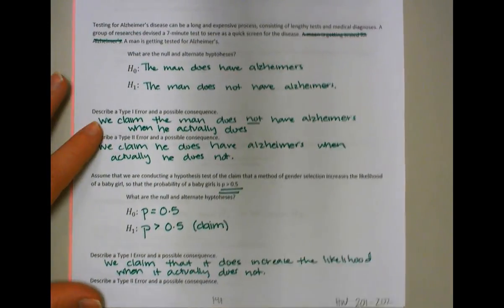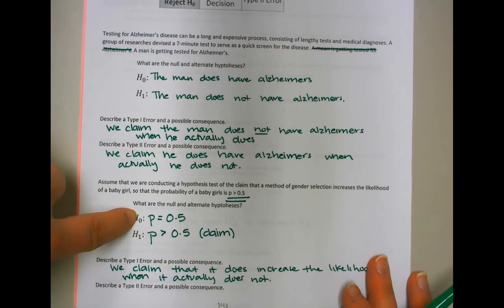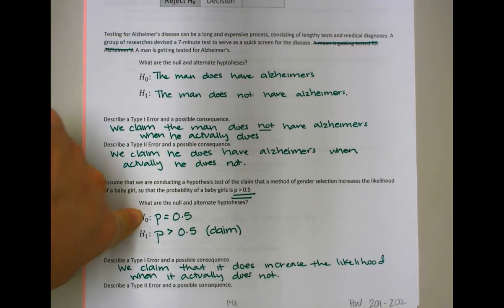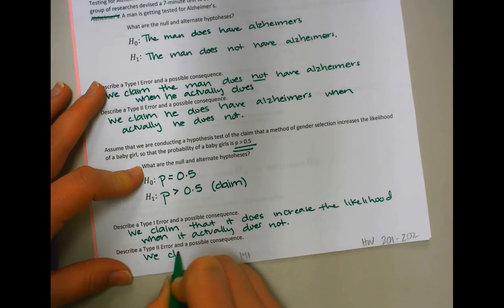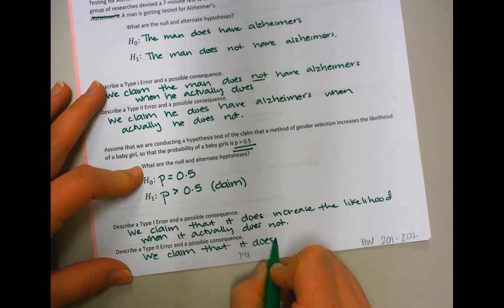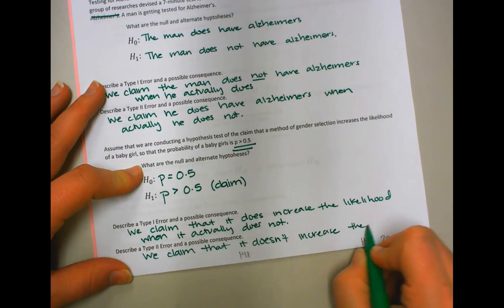So then the type 2 error is we failed to reject the null hypothesis, so we're going to keep this when actually the null hypothesis is false. So we claim that it doesn't increase the likelihood when it actually does.